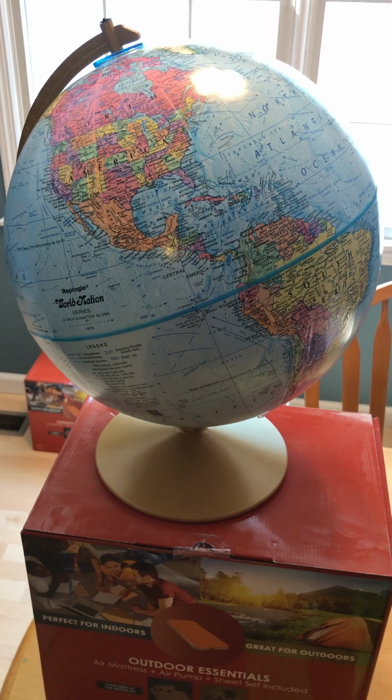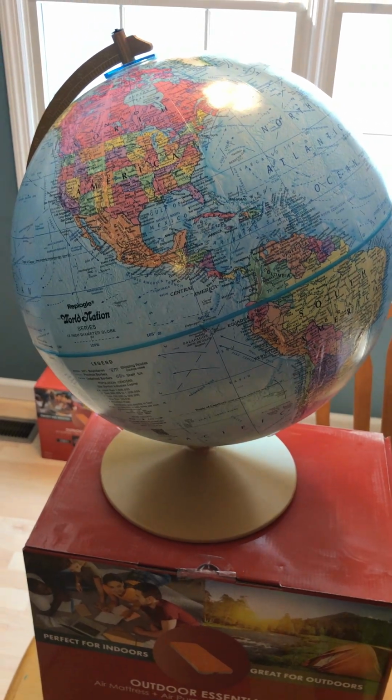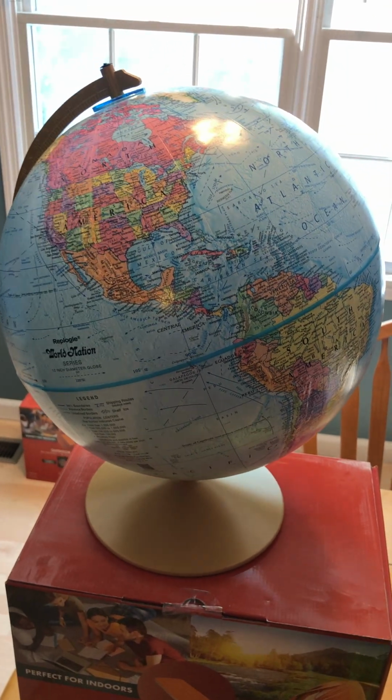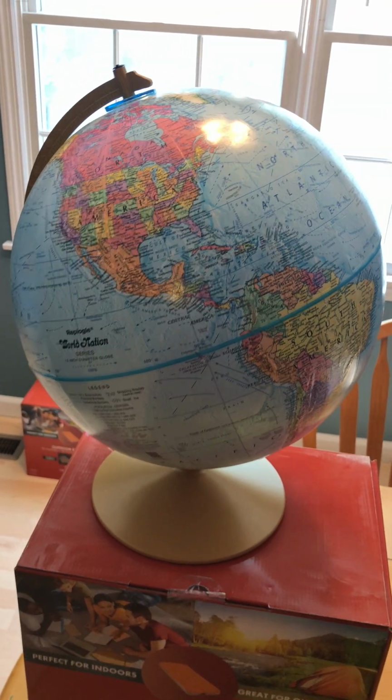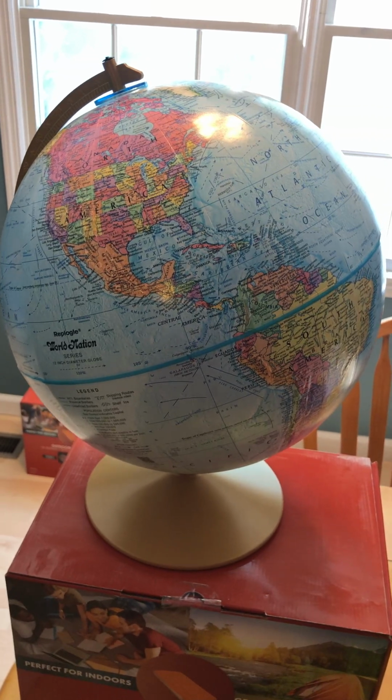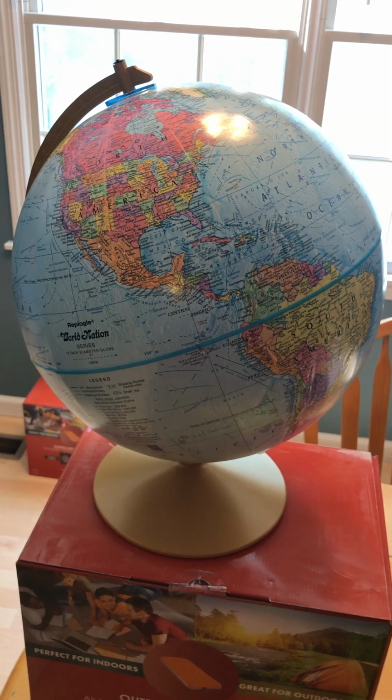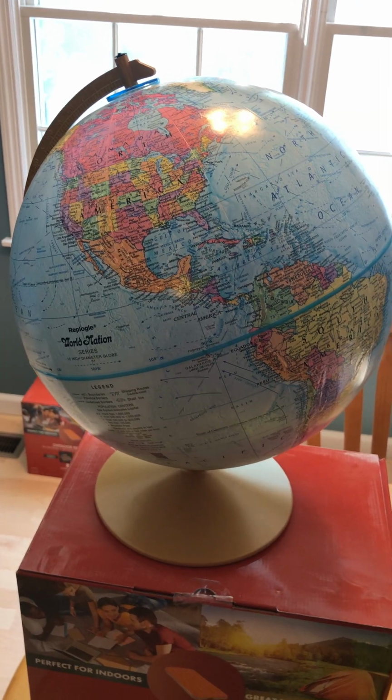Hello, sixth graders. I'm Mr. Bloom, and what you have in front of you is a globe. When we get back to school, you're going to realize that the science teachers have a lot of globes like this in our rooms, and we're going to use them frequently for lessons that we do throughout the year, whether it be geology, astronomy, or weather.